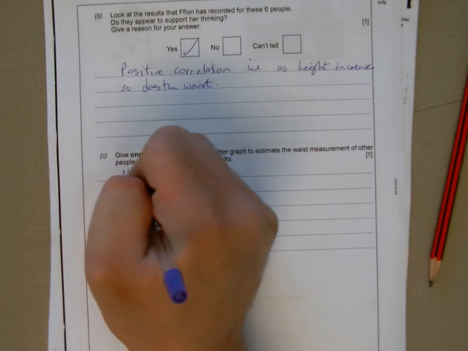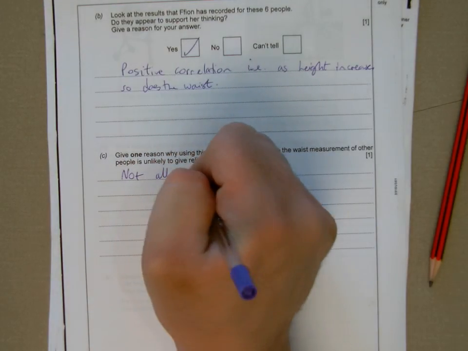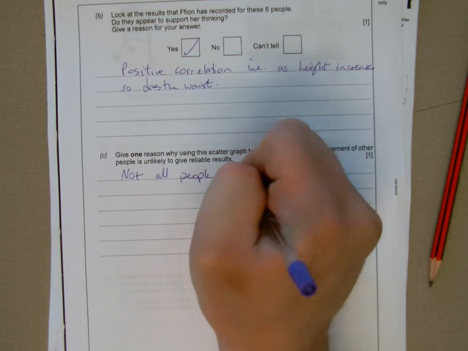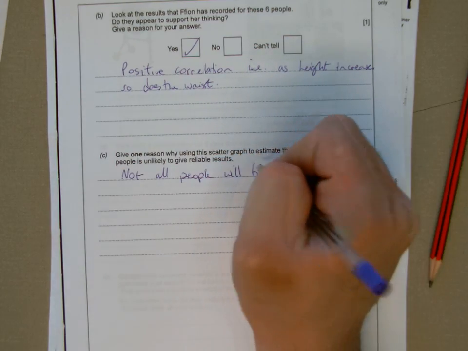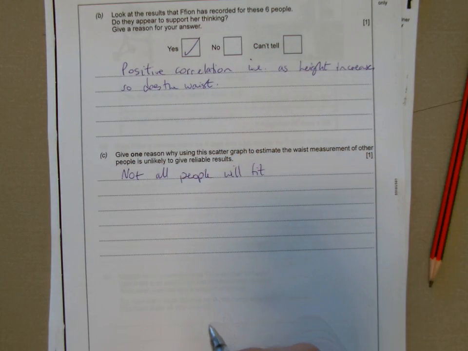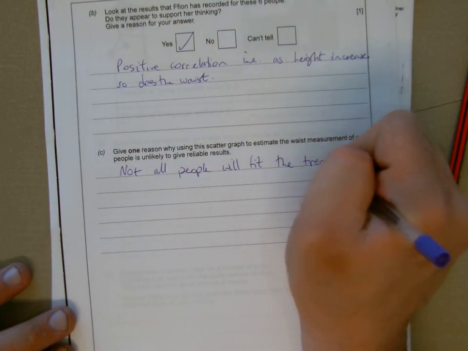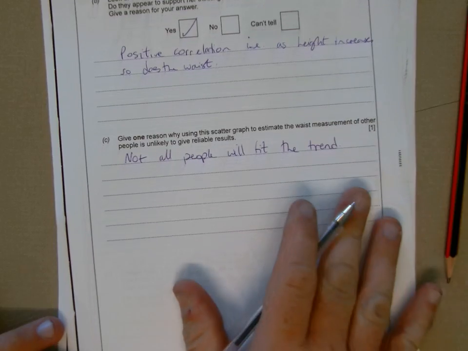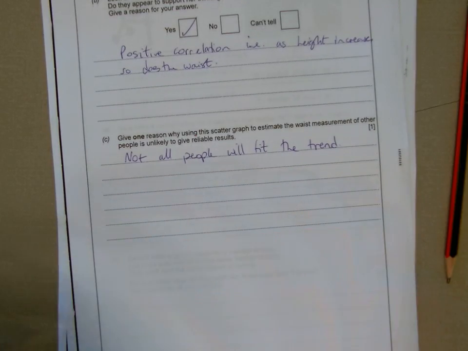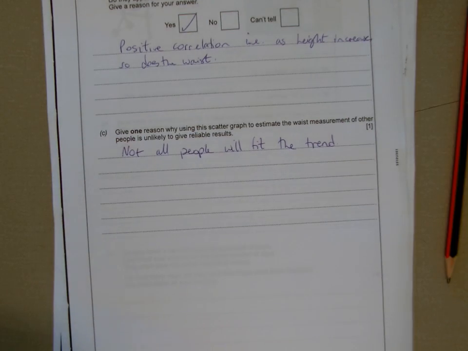So we can write that: not all people will fit the pattern that we see here. Fit the trend, if you like. That's perfectly fine. And just quite simply, not everybody's the same.